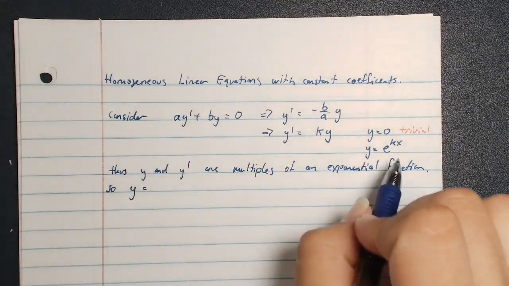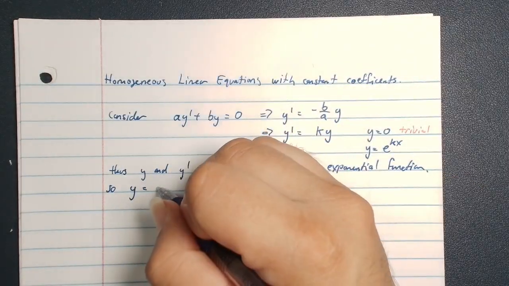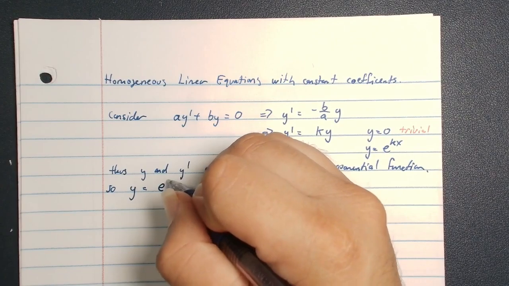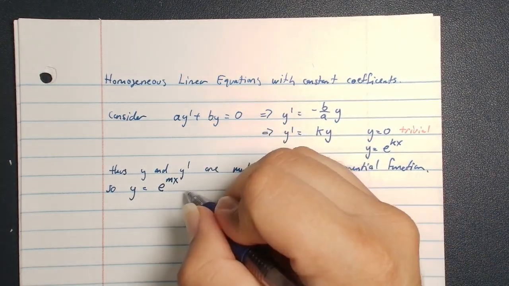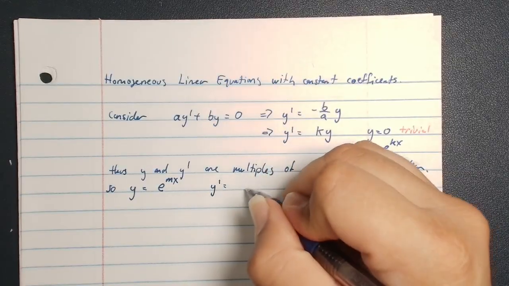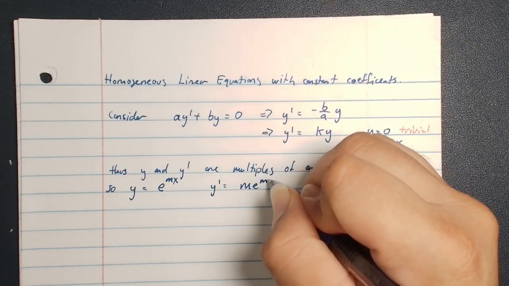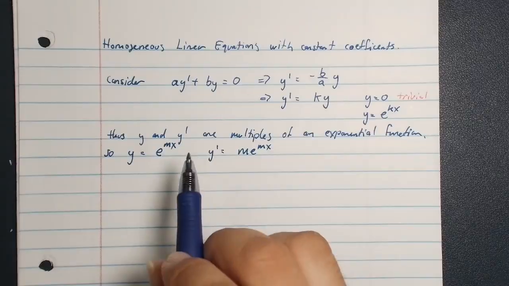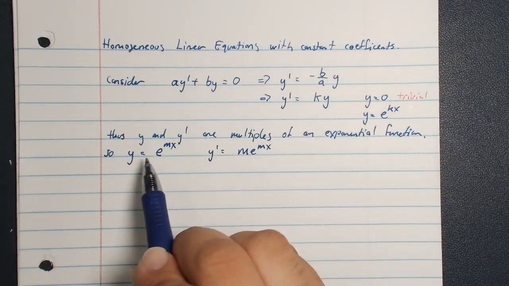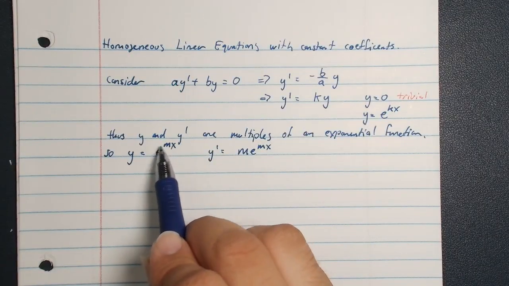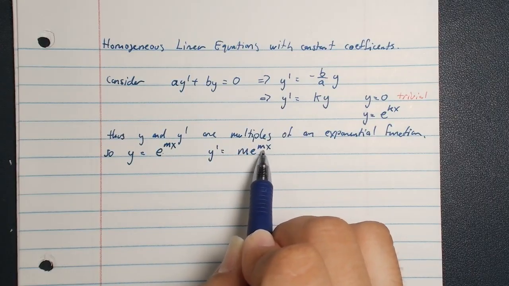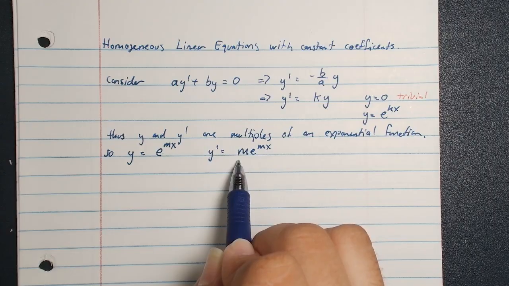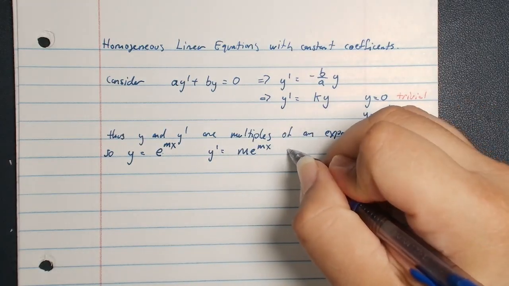Well, actually, I guess y itself would be an exponential function, so I could write that as e to the mx, and then y prime would be m e to the mx, something like that. And that would just be by taking the derivative. The derivative of the exponential is itself, but then the chain rule says to multiply by the derivative of mx, which would just be m.